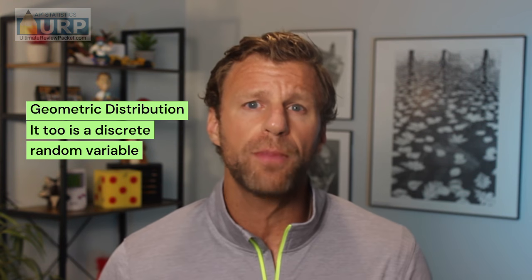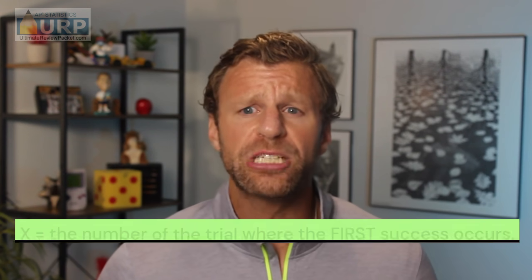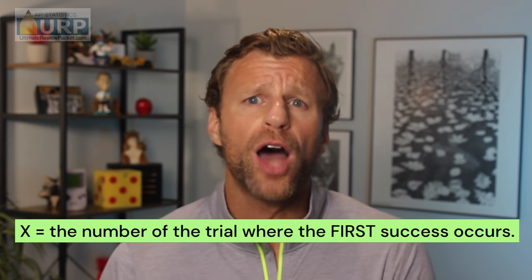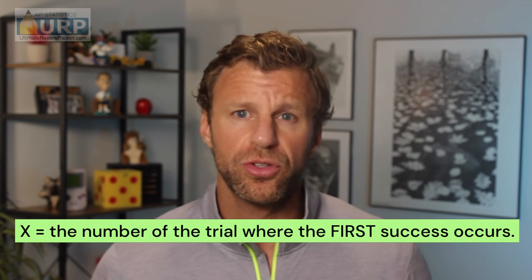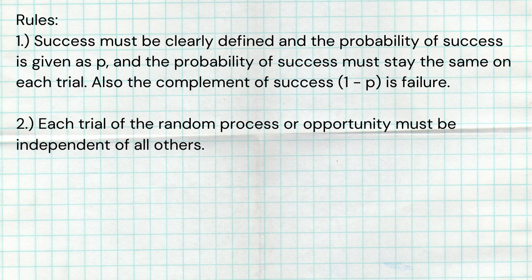Now let's tackle the geometric distribution. It too is a discrete random variable where its outcomes are countable numerical values. In the geometric distribution, we let the random variable x be the number of the trial on which the first success occurs. So we still have a couple ground rules. First, we must have success clearly defined, and the probability of success is given to us, and the probability of success stays the same from trial to trial.